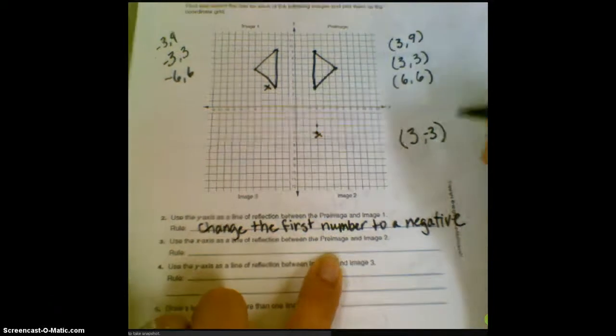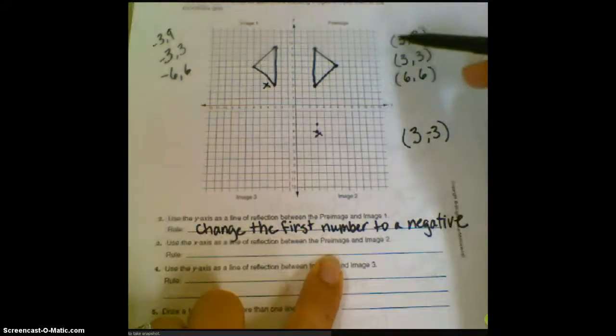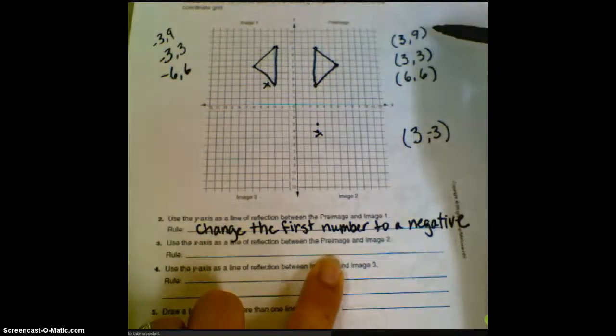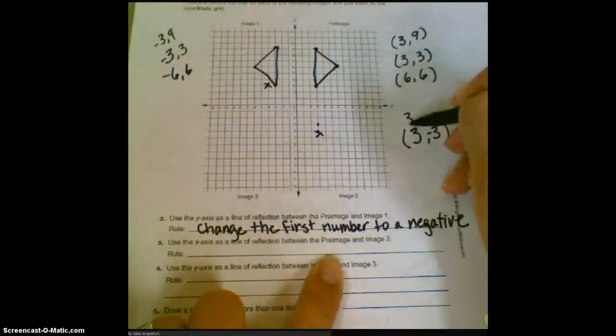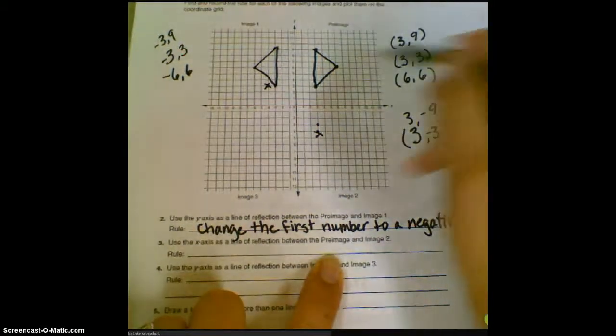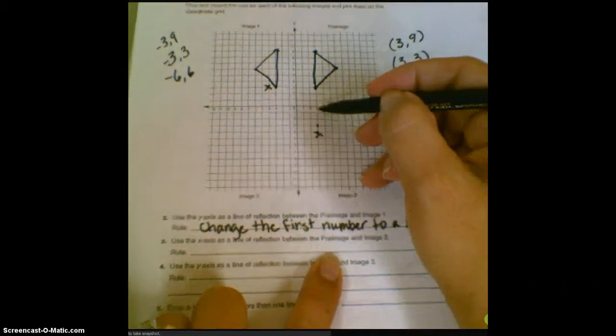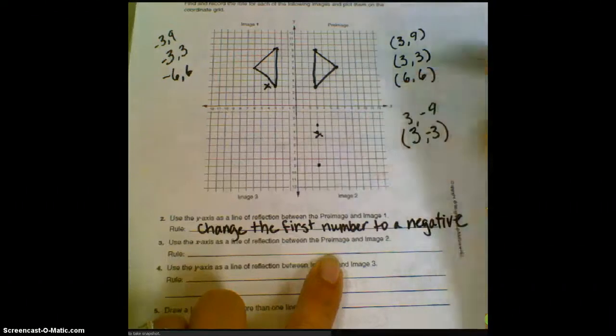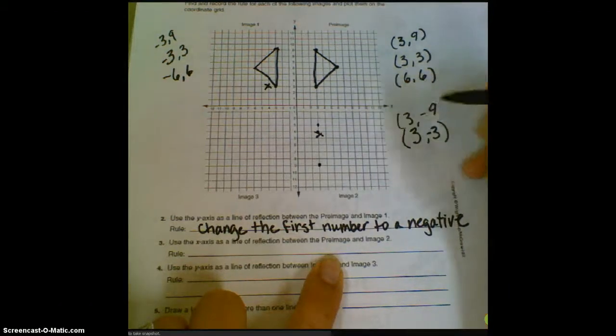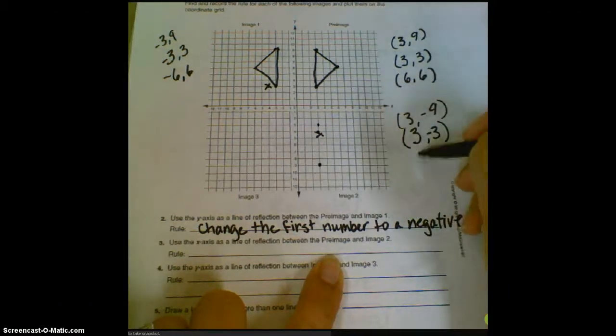There's my 3, 3. And then on this one it was a 3, 9, so I'm anticipating I want a 3, negative 9. Let's see if that looks right. Over 3, down 9. 1, 2, 3, 4, 5, 6, 7, 8, 9, down 9. And then this, I would guess, would be a 6 and a negative 6.